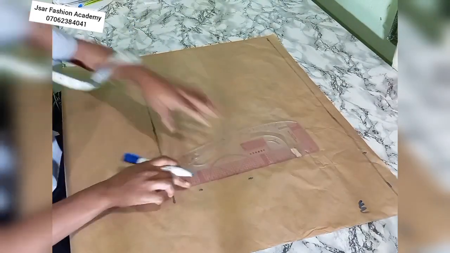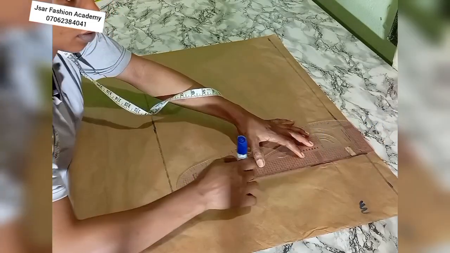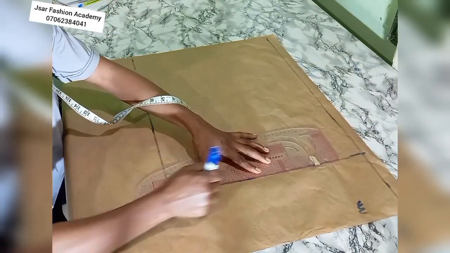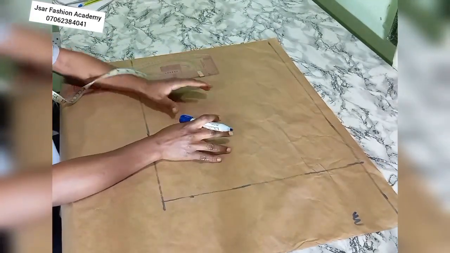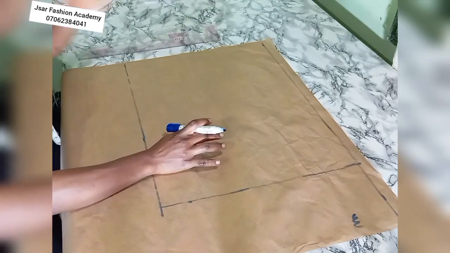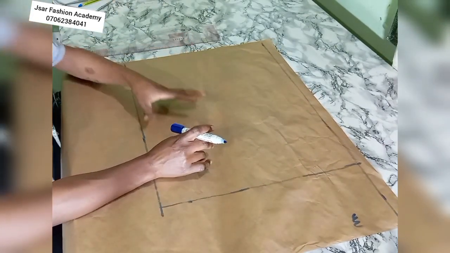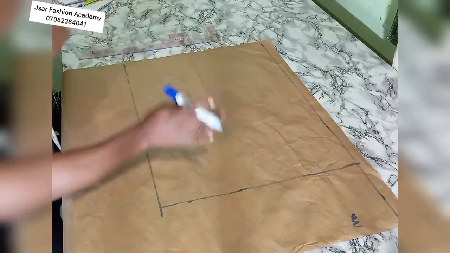Okay, then you draw your line this way. Okay, so we have successfully created a block for both our front and the back. Now remember that this block that we have created is for the front and the back, so we need to indicate that of the front and that of the back.